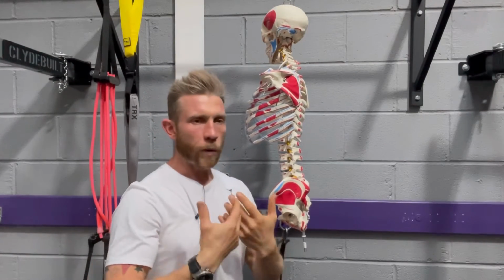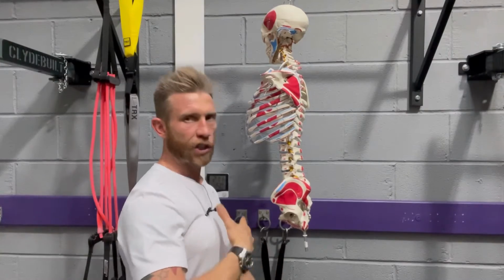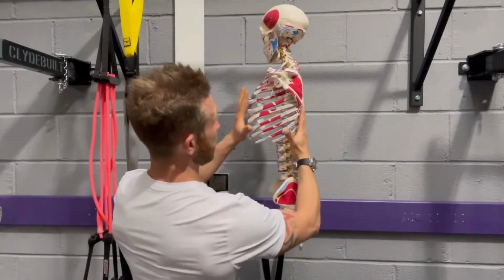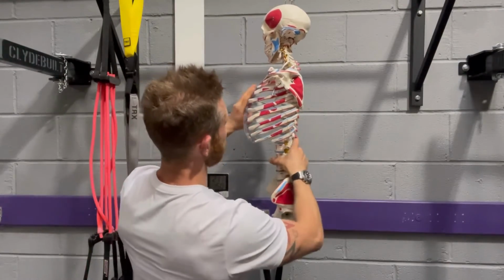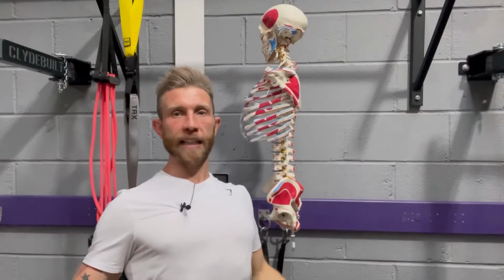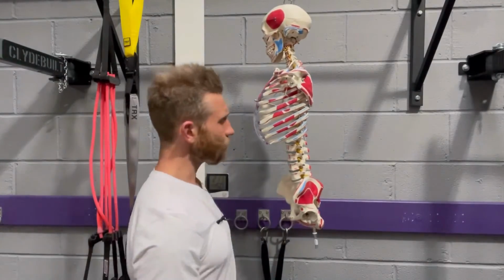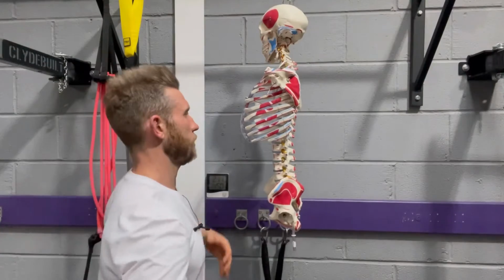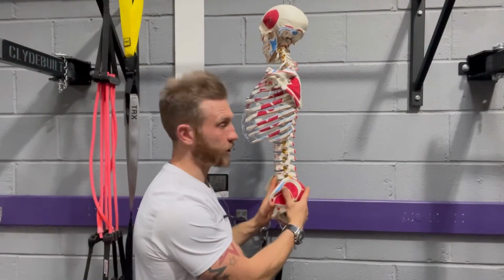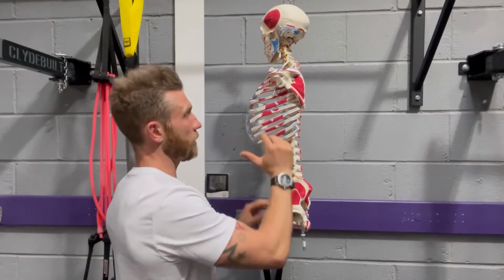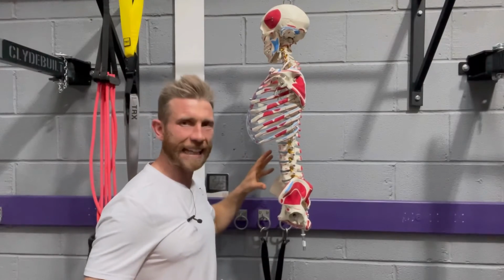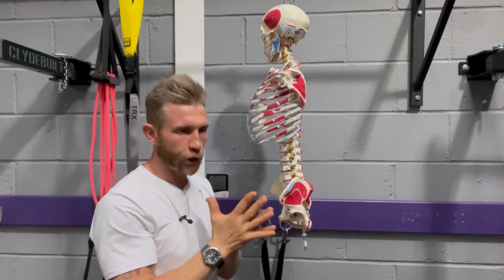Now, we also don't want the chest to flare either. So imagine we've got again tightness here and here. The rib cage is essentially in this position. So when we breathe in, it causes this flaring of the rib cage. What we actually want, as I've already mentioned, is the ribs to be stacked directly over the hips, which is going to allow 360 degrees of air.